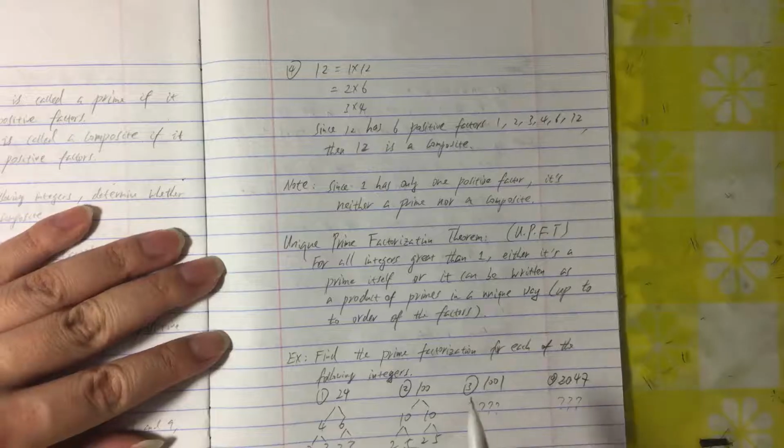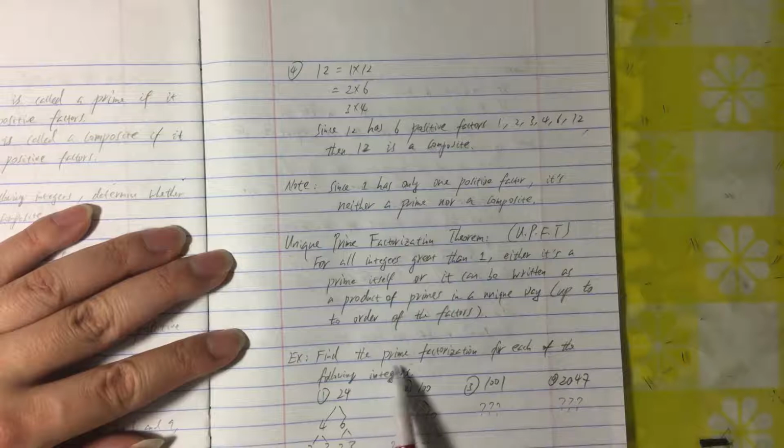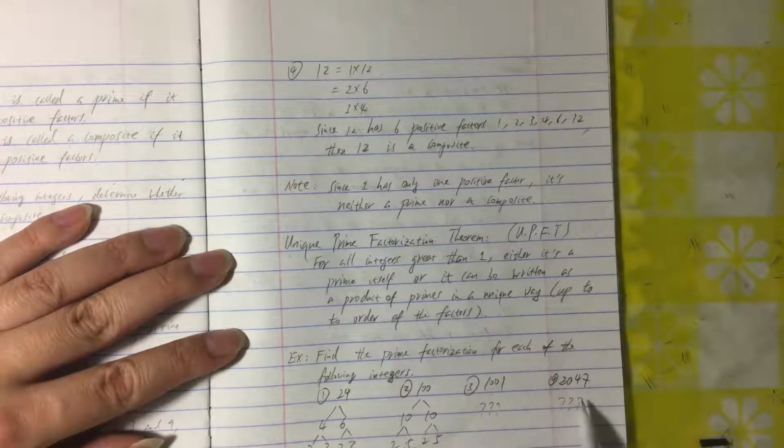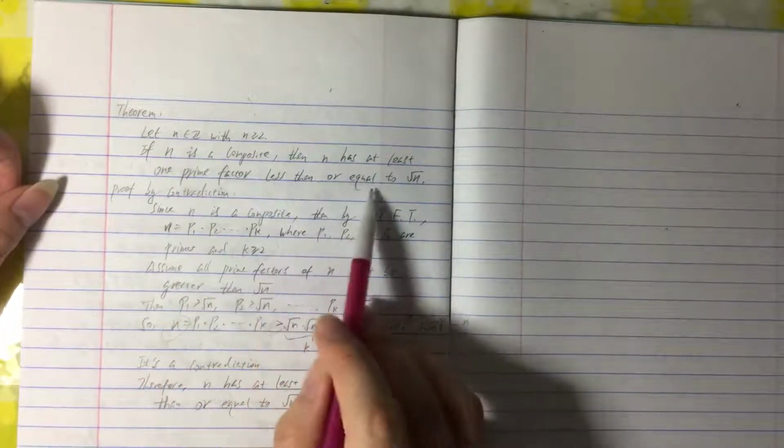Now let's go back to the previous problem. How do we find the prime factorization for the numbers 1001 and 2047? Those are very large numbers. Use this theorem: if a number n is composite, then n has at least one prime factor less than or equal to square root of n.